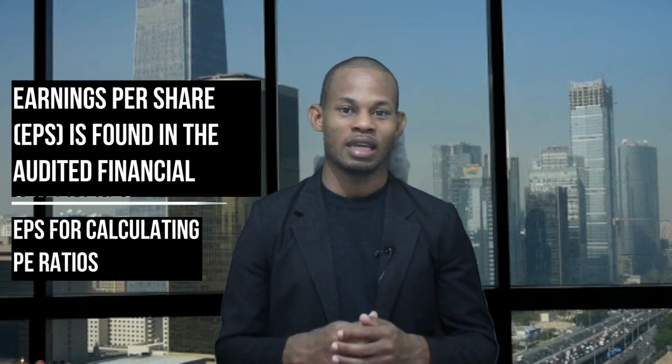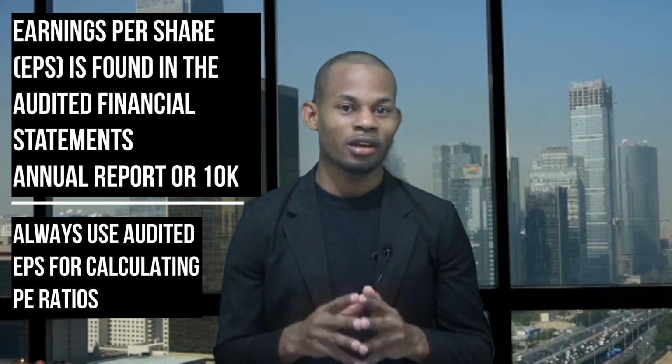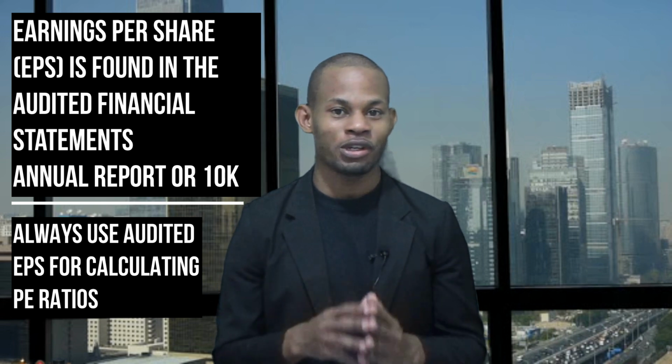The earnings per share, or EPS, can be found on the company's income statement in either its audited financial statements or its annual report, or 10K. If it is not there, and it often is, you can calculate a company's earnings per share by taking the total net income for the full year of operations and dividing it by the total number of outstanding shares that were in issue for that period. Now that might sound a bit complicated, so let's look at a few examples.